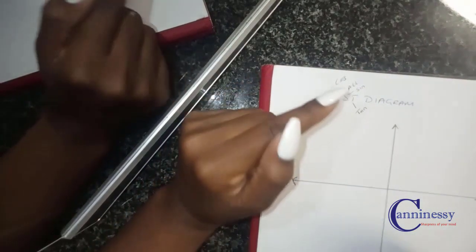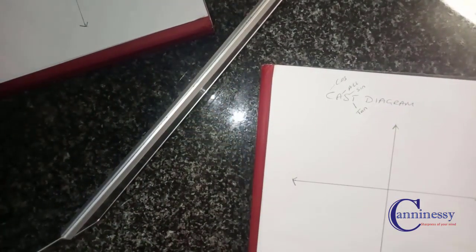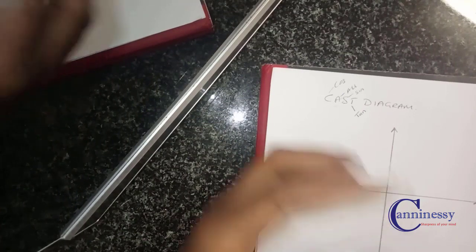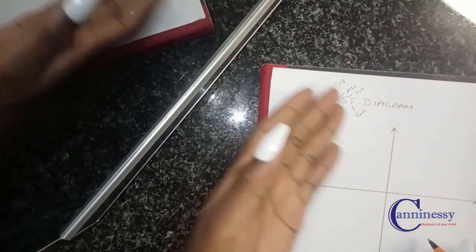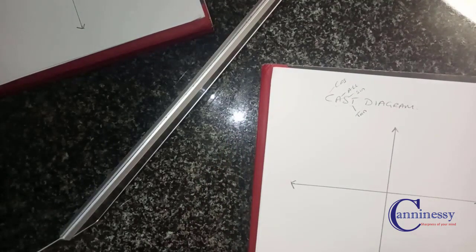So you have your Cartesian plane, and what makes it a CAST diagram is the abbreviation. You say C, A, S, T, CAST.